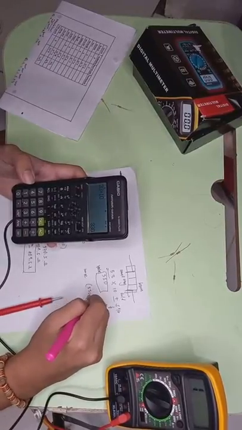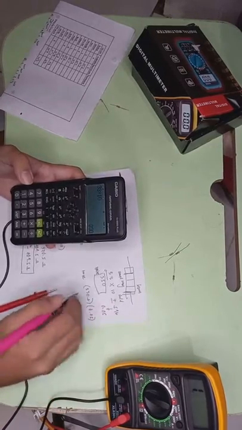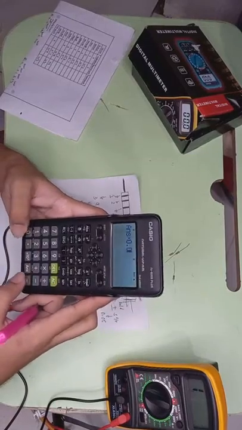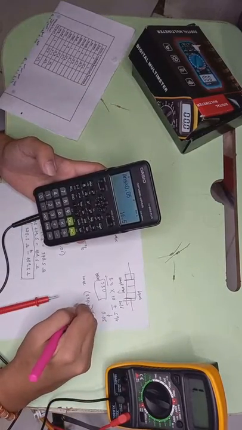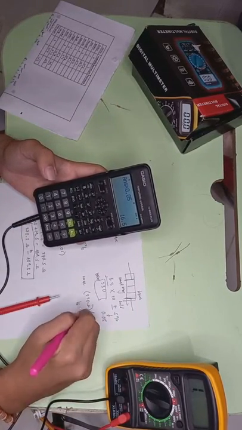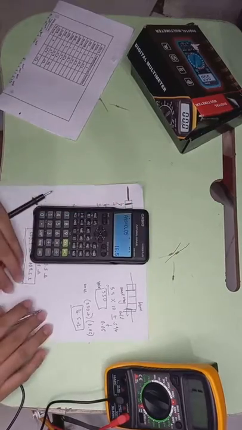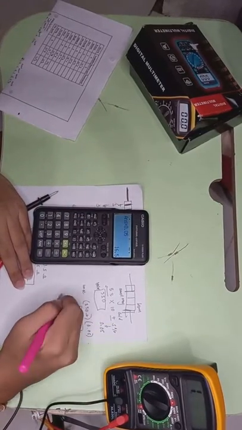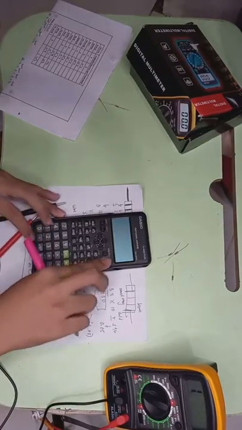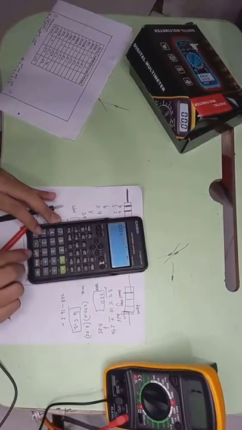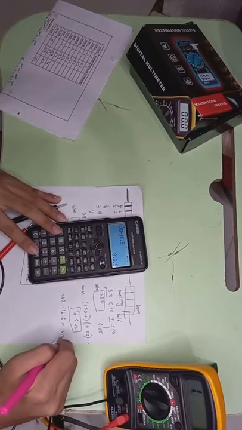So 330 ohms times 0.05 is 16.5 ohms. So 330 minus 16.5 equals 313.5.